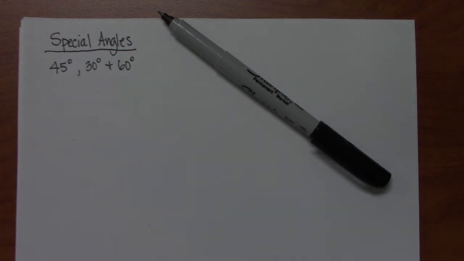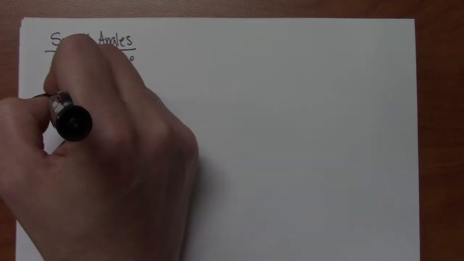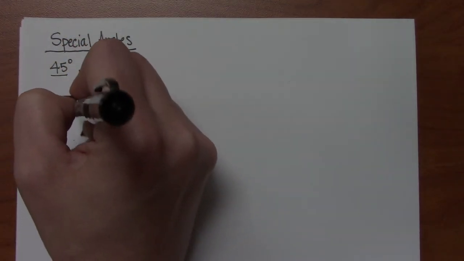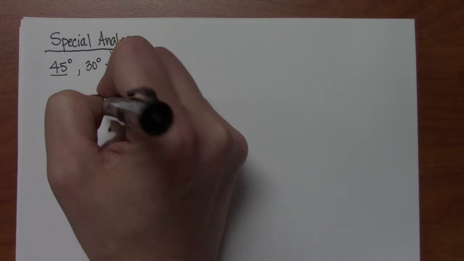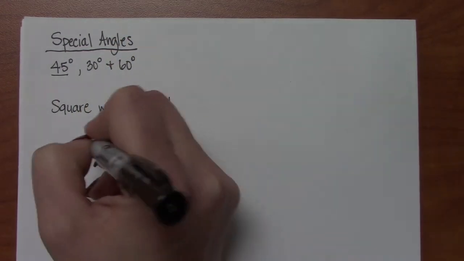Since the unit circle is radius 1, I want to pick some geometric shapes that have side 1, so that when we derive the sine and cosine out of the right triangles we're going to create, it will correlate directly to what we plug in the first quadrant on the unit circle. The first thing we want to do is work with 45 degrees. So we want to start with a square with sides equal to 1.